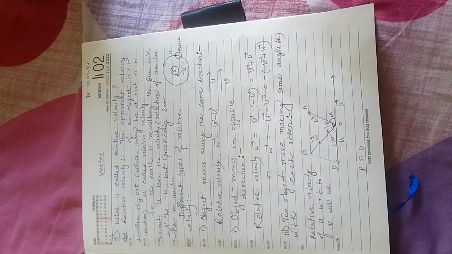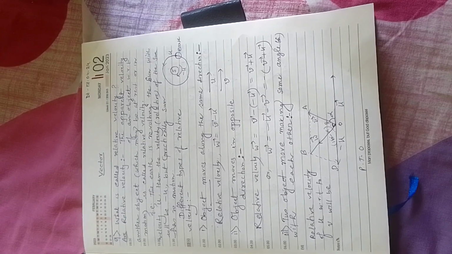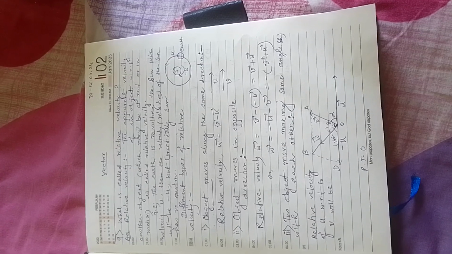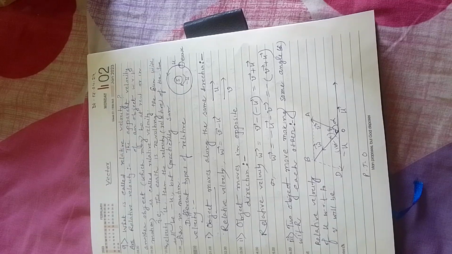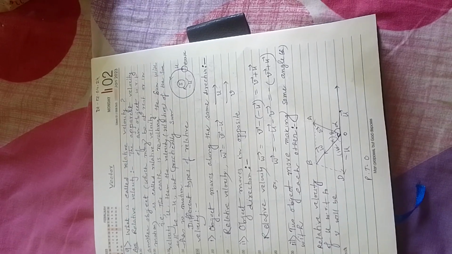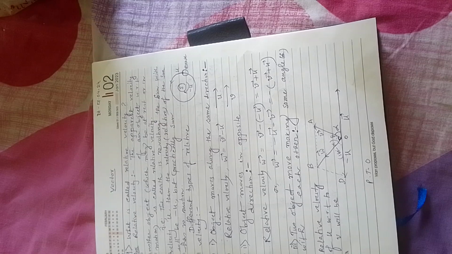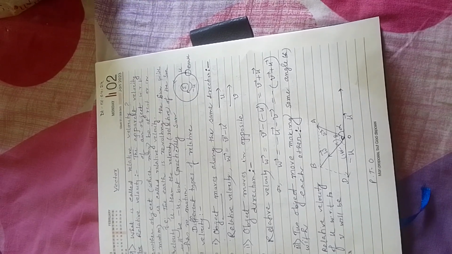Number 2, object moves in opposite direction. For this case, the relative velocity w will be v minus (minus u), which is equal to v plus u. Another way, w is equal to minus u minus v, which is equal to minus of (v plus u).